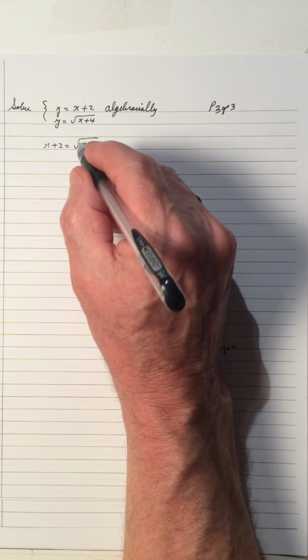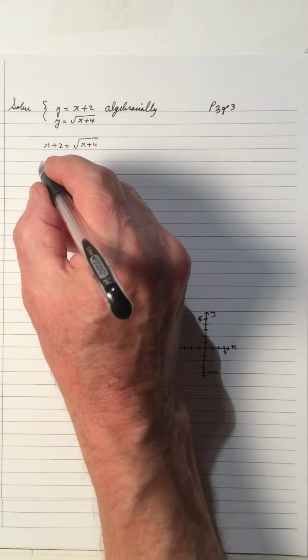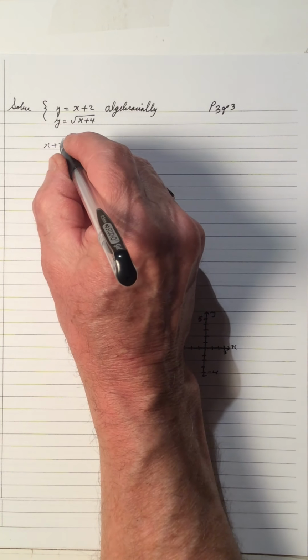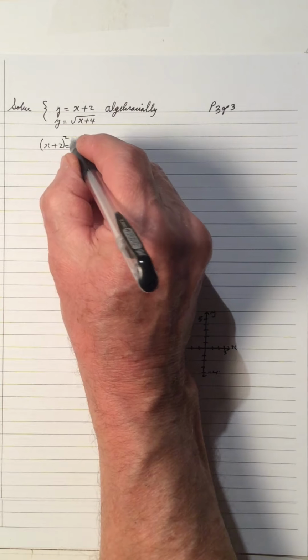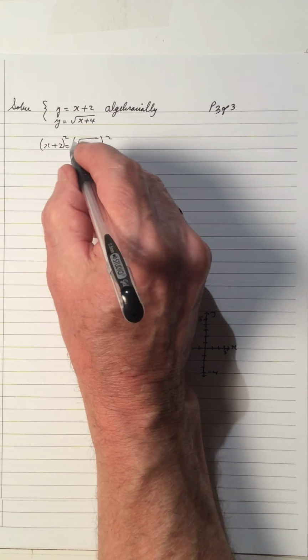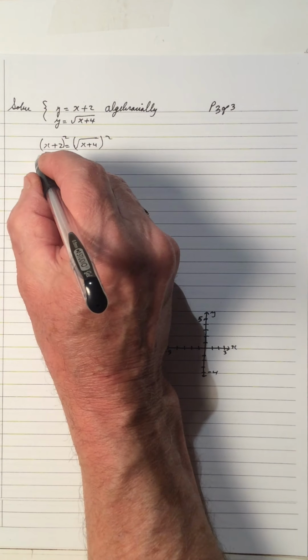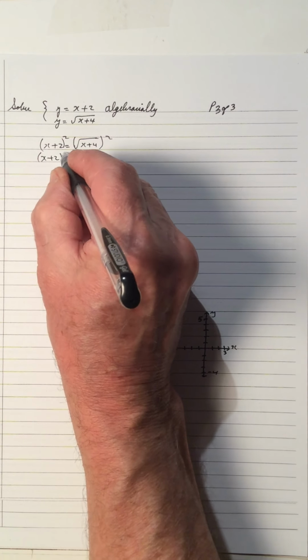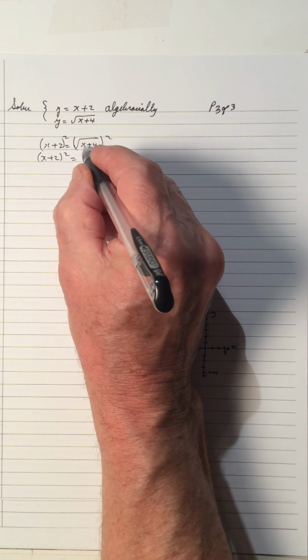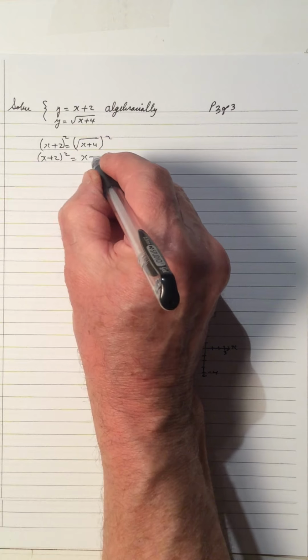We have to solve this equation which has an x. So what we'll do, we will square both sides. Because we have a root, we square once. So that's (x plus 2) squared, and the square root of (x plus 4), all squared, is x plus 4.